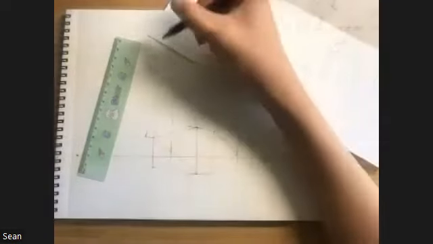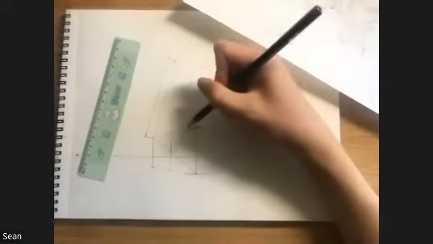Oh, dear. I feel like I'm an architect here. Architect in training. Yes, or a draftsperson.